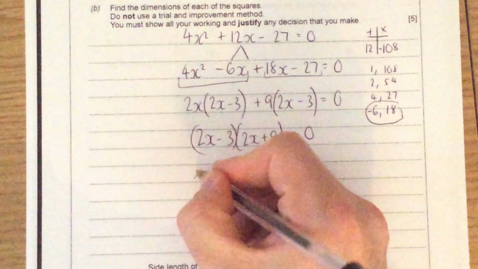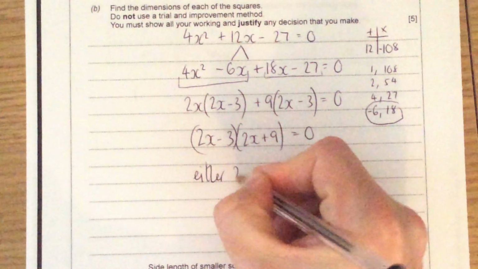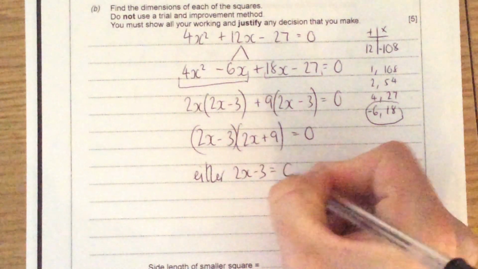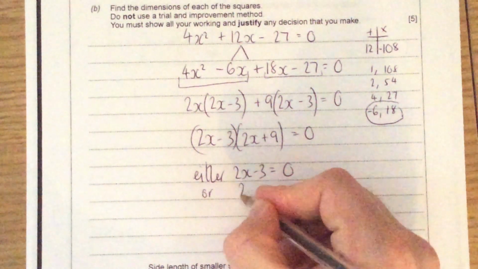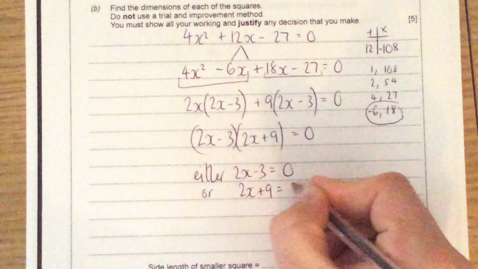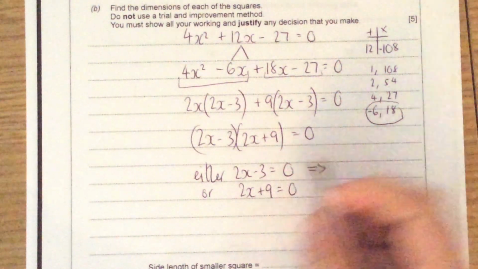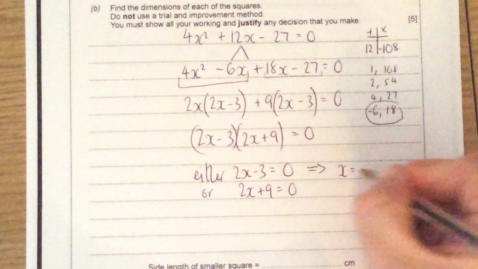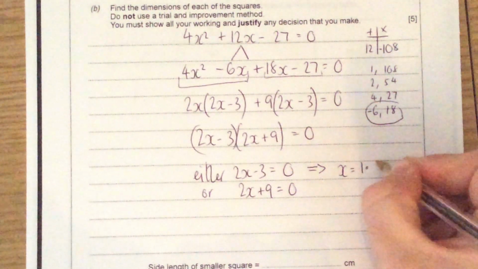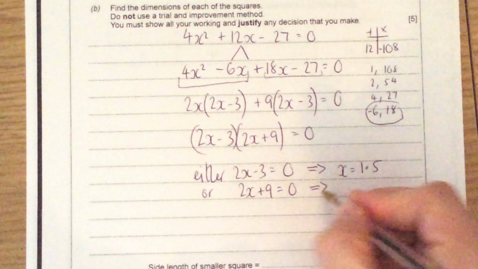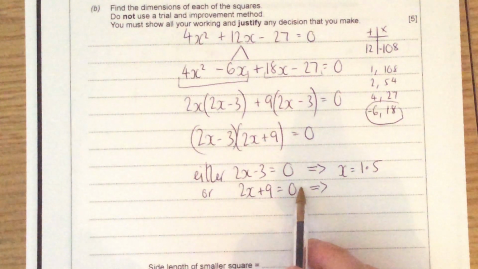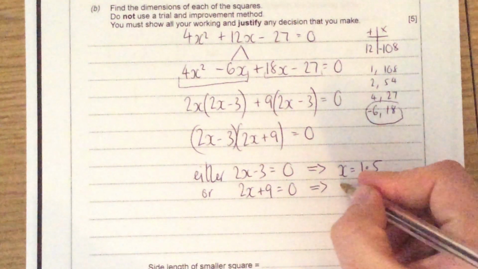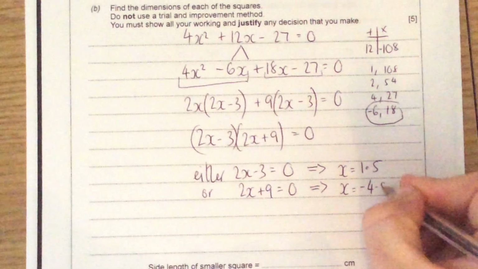Now, from those two brackets, I can find out my x values. So I get either 2x minus 3 equals 0, or 2x plus 9 equals 0. Now, from this one, I take the 3 over, so I get 2x equals 3, so x equals 3 over 2, or 1.5. From this one, take the 9 over, I get minus 9, and then I'm going to divide by 2, which gives me x equals minus 4.5.